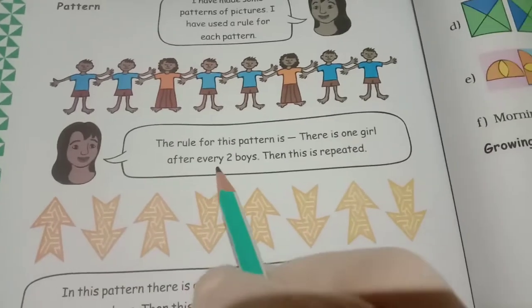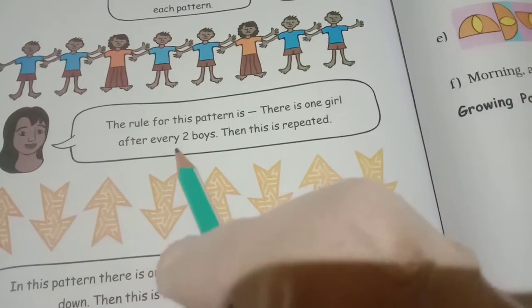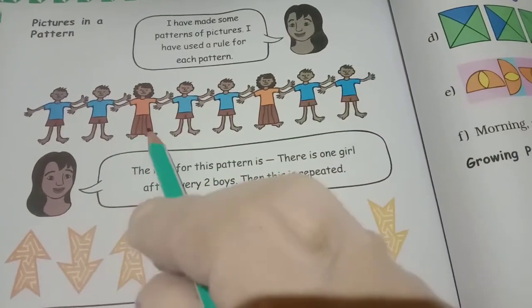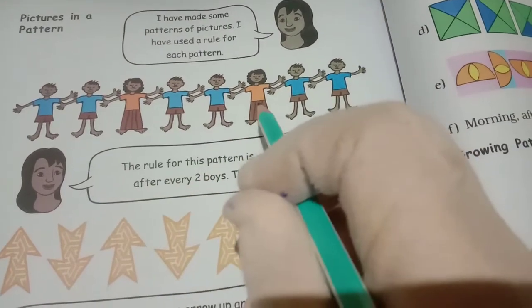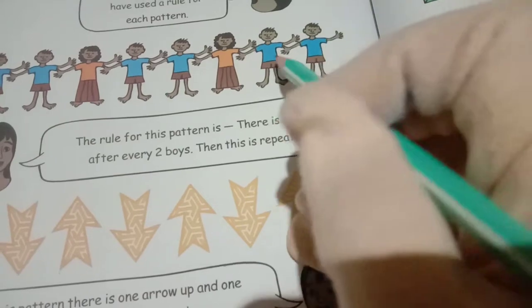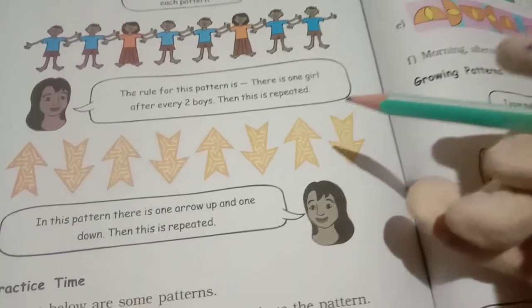Now that girl said the rule for this pattern is there is one girl after every two boys. Okay, now we have to see this one: two boys, one girl, two boys, one girl. Means one girl after every two boys.